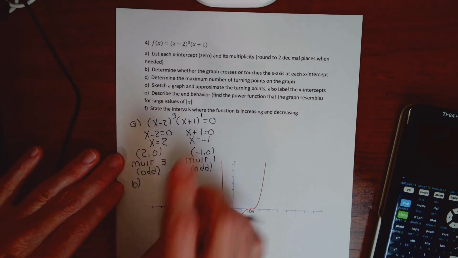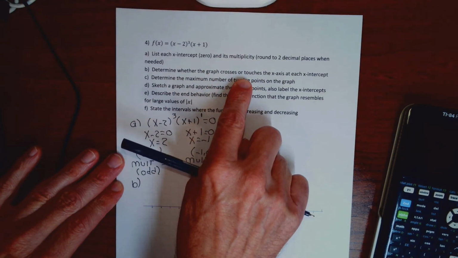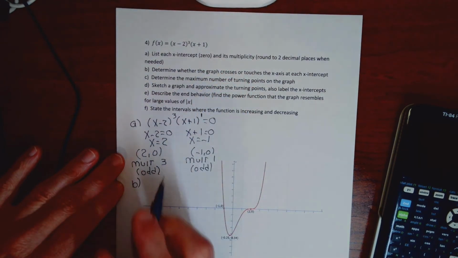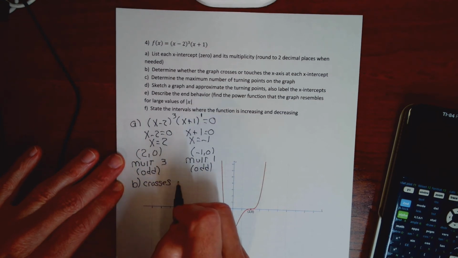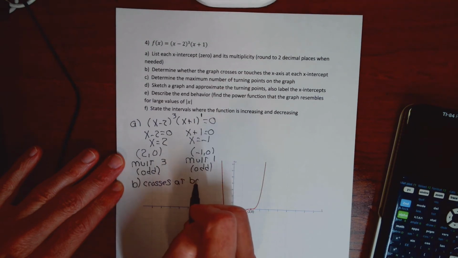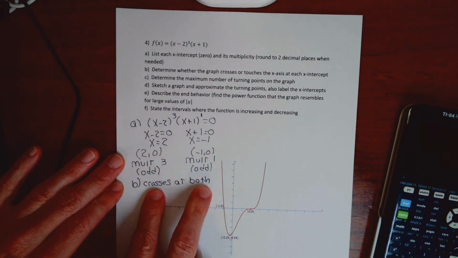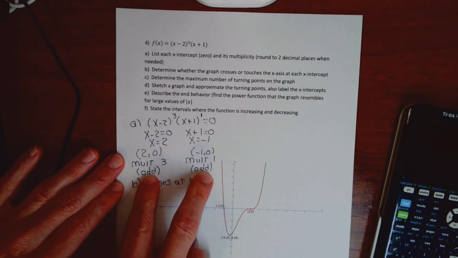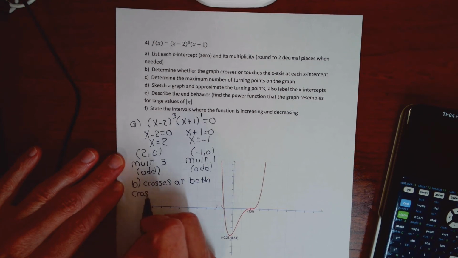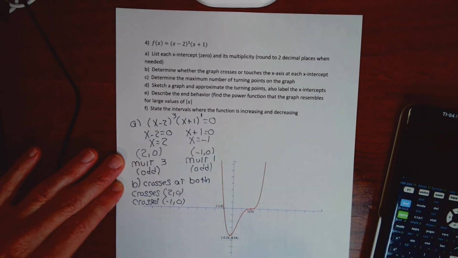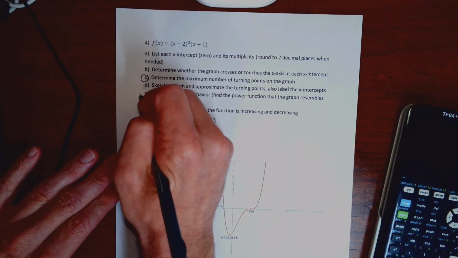For part B, I need to determine whether the graph touches or crosses at the x-intercept. It crosses if the x-intercept has odd multiplicity. It touches if it has even multiplicity. So it's going to cross at both. Both have odd multiplicity. The graph is going to cross the x-axis at both. I could say it crosses at (2, 0). It crosses at (negative 1, 0). That would be fine. Now, simultaneously, I'm going to do C and E.